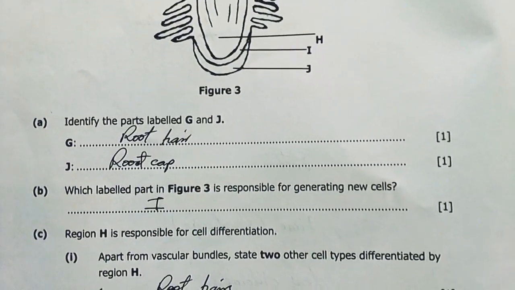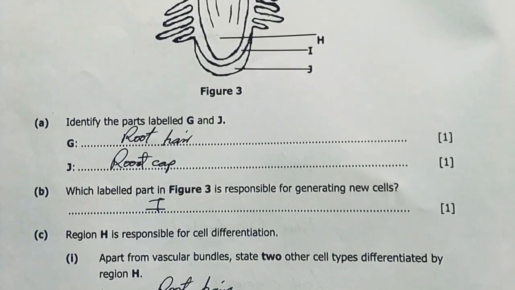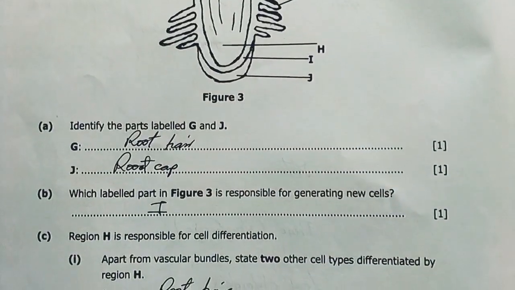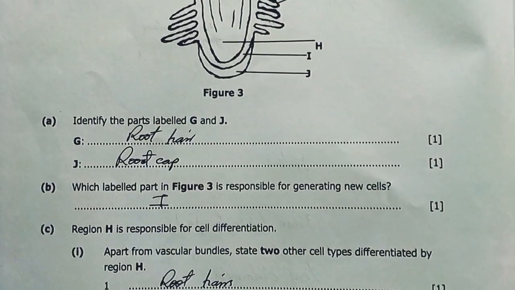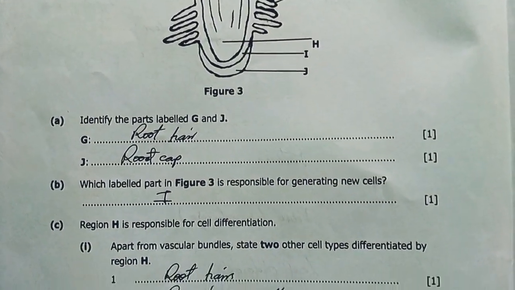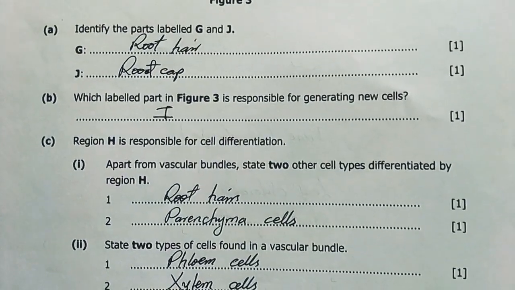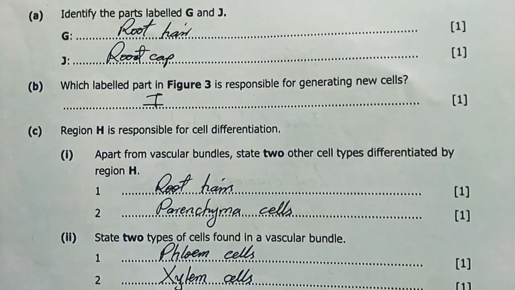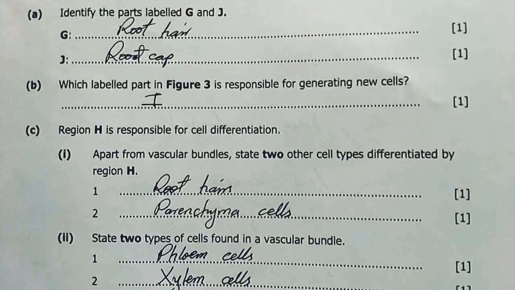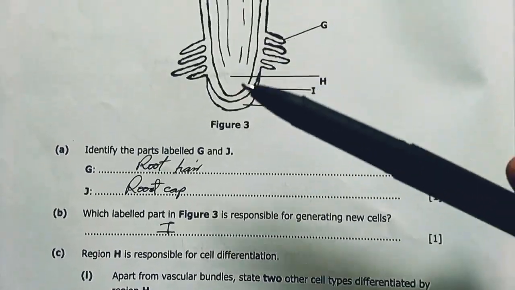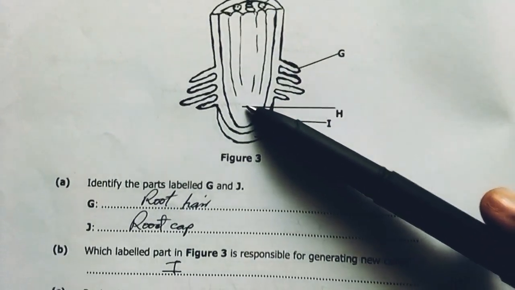B, which labeled part in figure 3 is responsible for generating new cells? It's I. I is responsible for generating new cells rapidly, which eventually differentiate. C, region H is responsible for cell differentiation. Apart from vascular bundles, state 2 other cell types differentiated by region H. That is our region of cell differentiation.